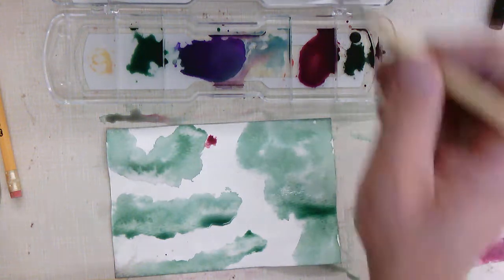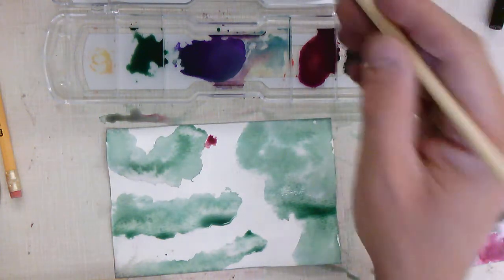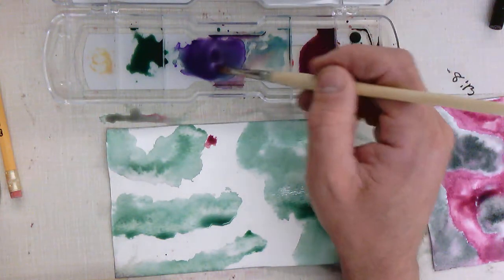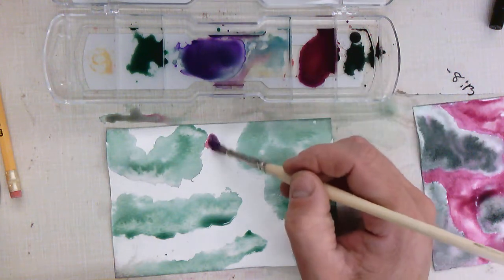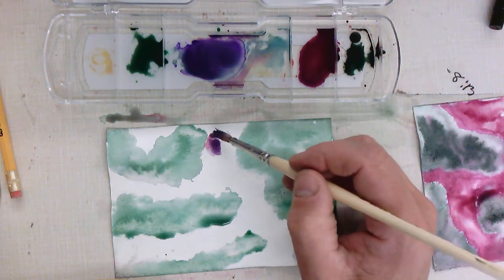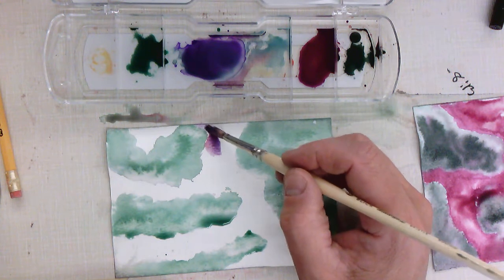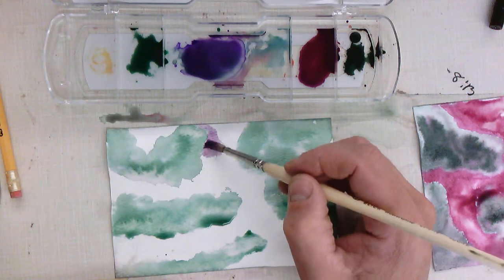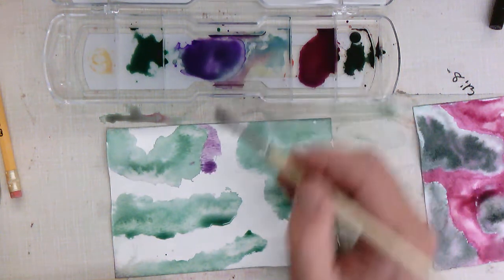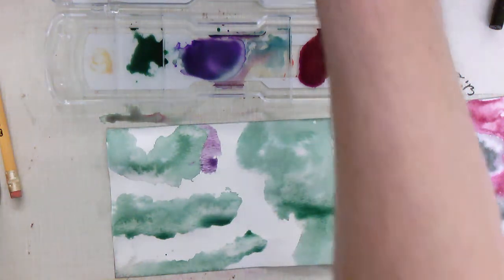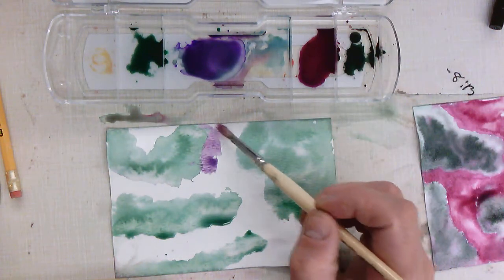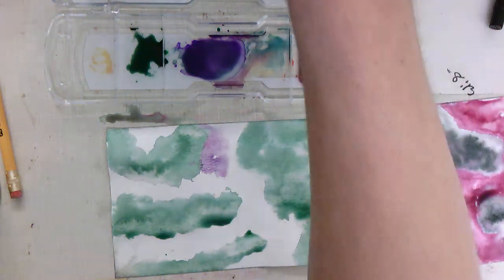Oh, I forgot to switch. Not that color. I'm going to use this purply colored one, and I'm just following that boundary. Oh, I forgot the bleeds technique. Oh boy.